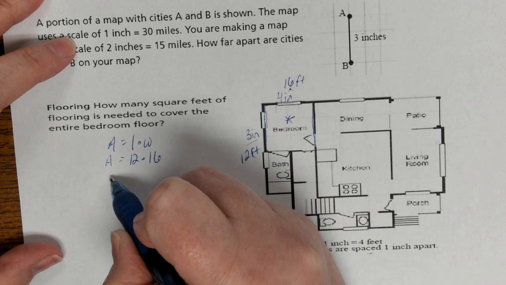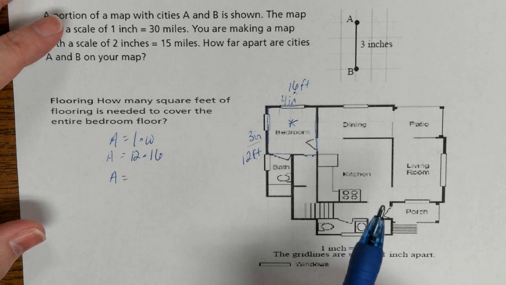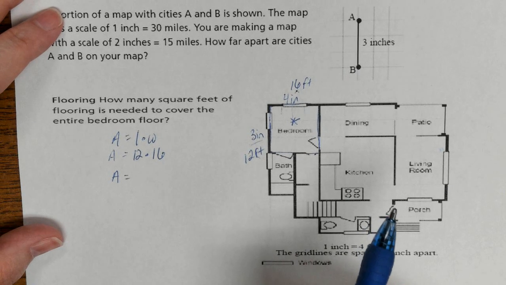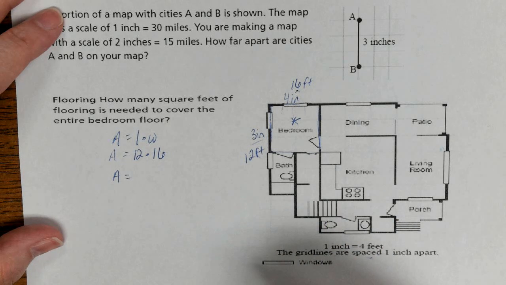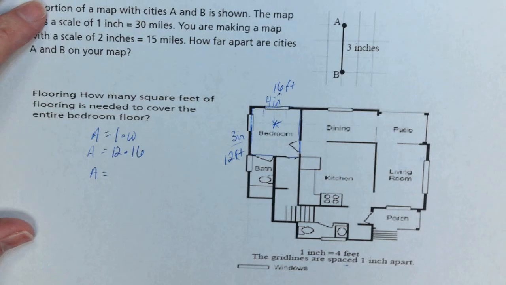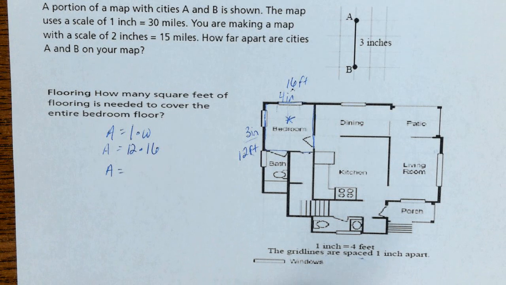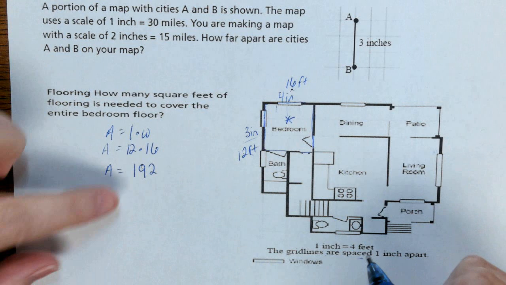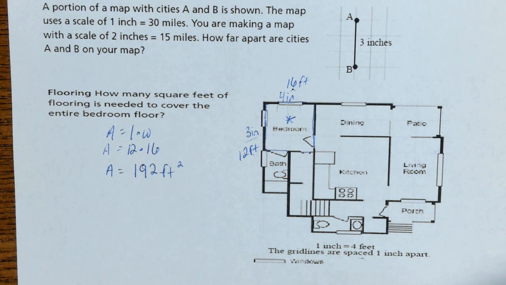So somebody do 12 times 16 for us. That's some big math problem. Huh? Not plus, times. Sorry. 12 times 16. Multiply. You don't have to do it without a calculator. You're welcome to use a calculator. Yeah, but use a calculator. You said 192? Alright. And this is area, so it was in feet. That makes it feet squared. That's how many square feet of carpet we have to have. Okay?